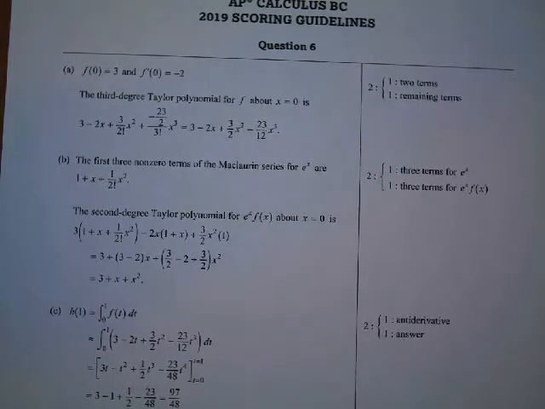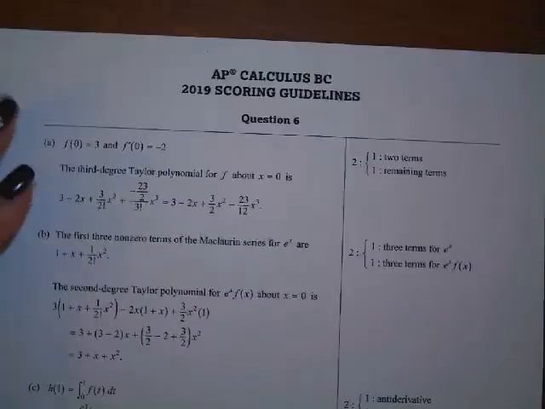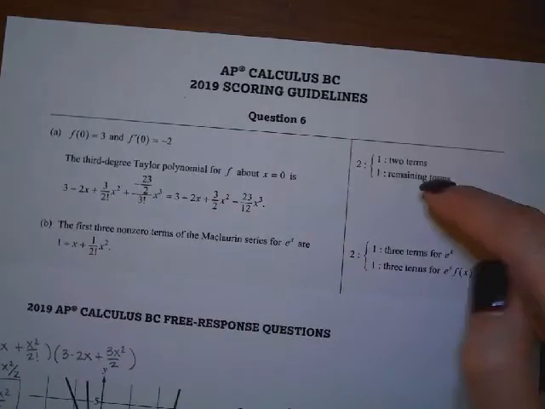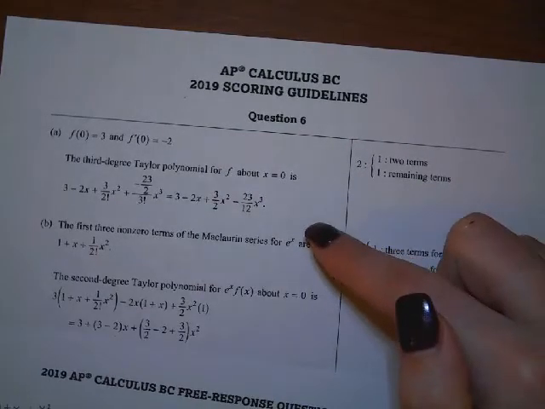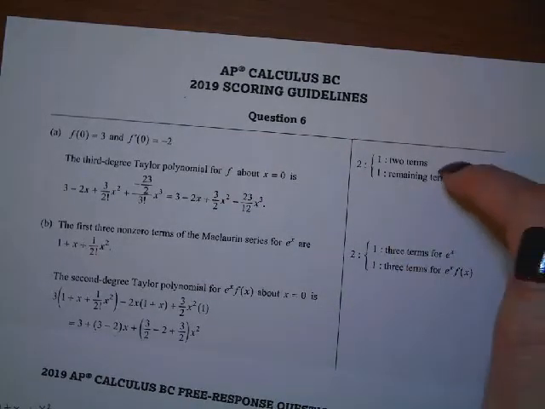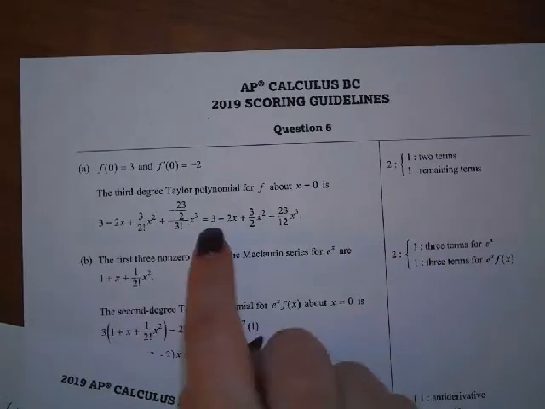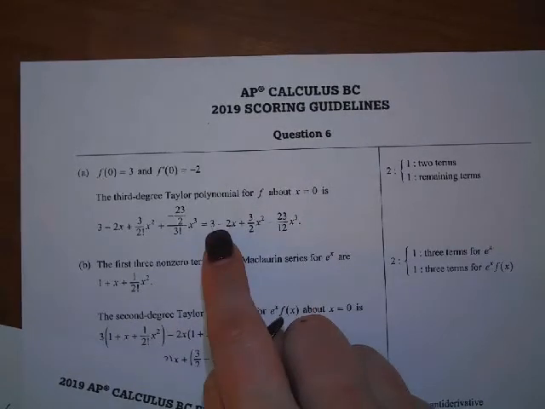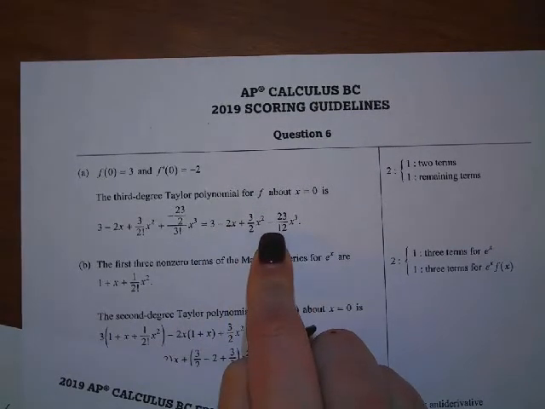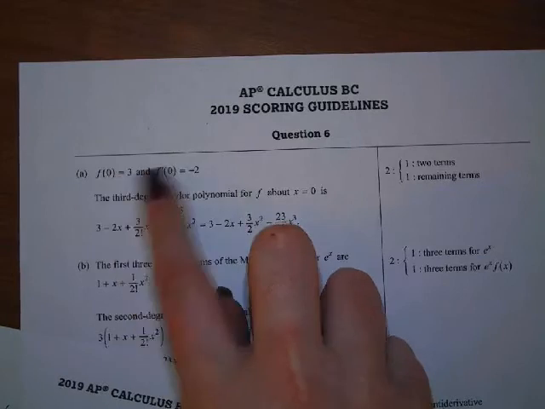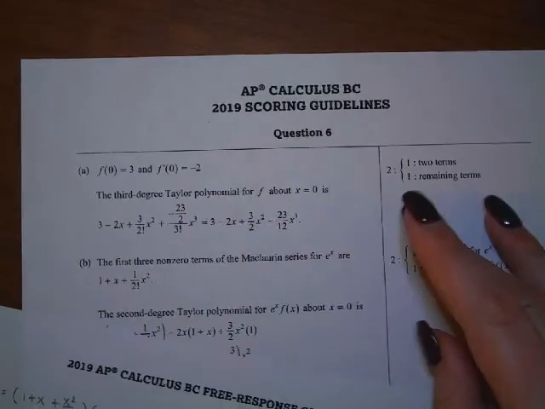I looked at D and even... wait, for the first one where it says 2 terms, is that you have to say f of 0 equals 3 and f prime of 0 equals -2 at the top? No, the 2 terms are saying, see how there's 4 terms total? First 2 terms is 1 point, second 2 terms is the other point. So this is not getting any credit at all. Oh, so as long as you have that.